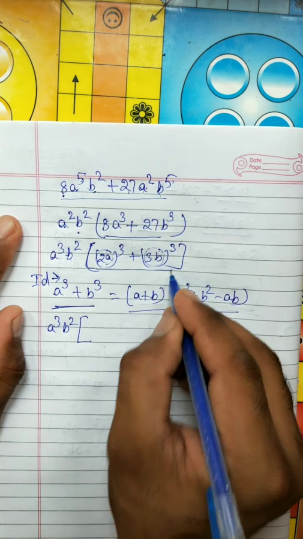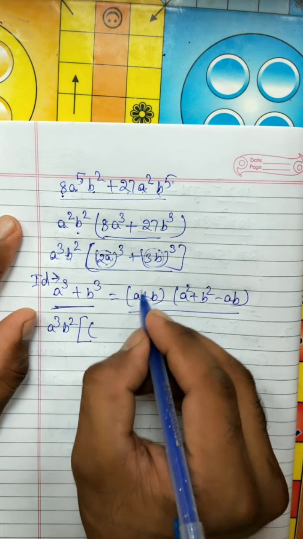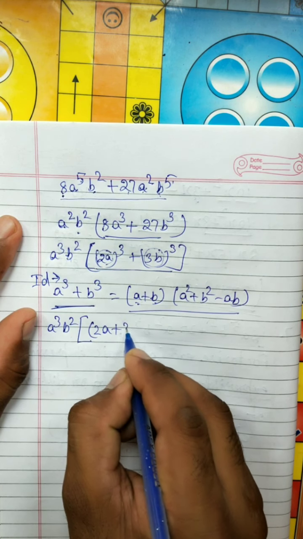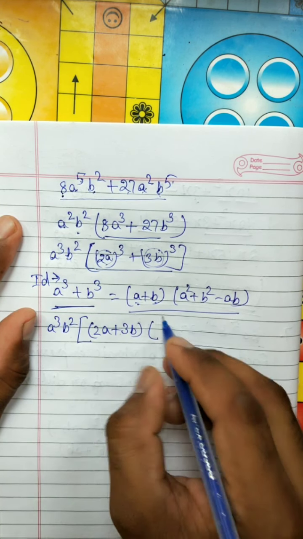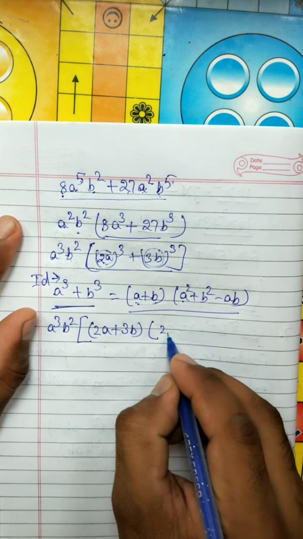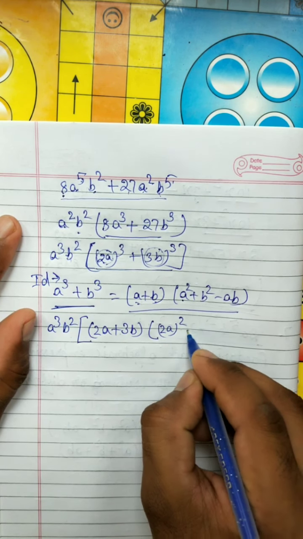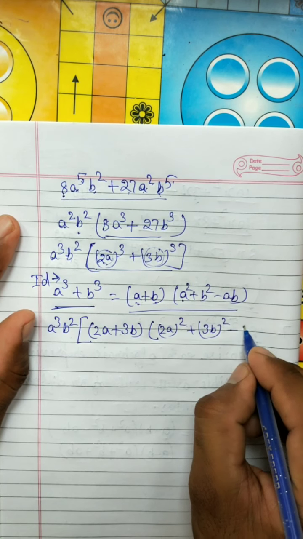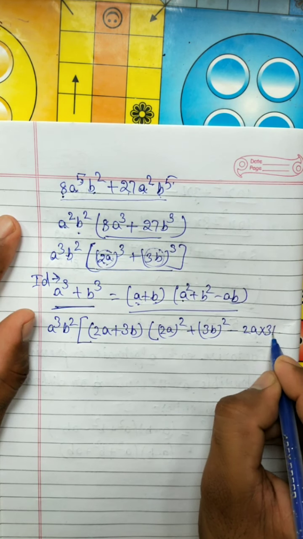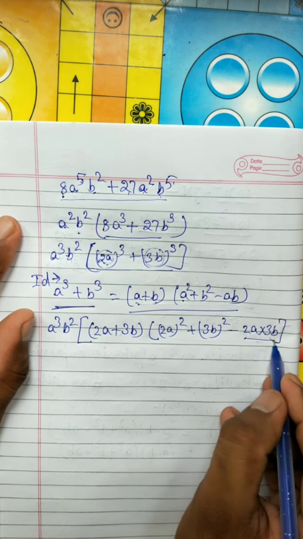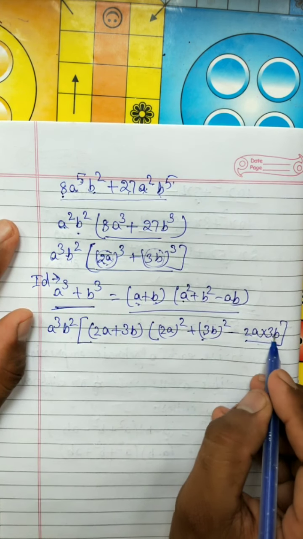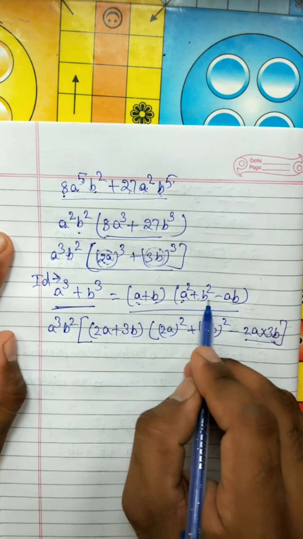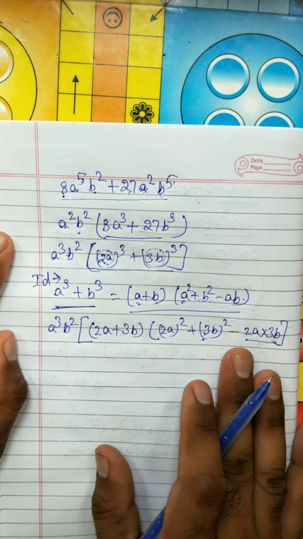So here a cube b square, that is as it is. So here this factor can be written as a plus b. First of all, a plus b, what is a? 2a plus 3b into a square. A square means 2a whole square plus 3b square minus 2a into 3b. Sometimes these terms are written a little earlier, and these terms are written later. There is no difference between these. A square minus ab plus b square, there is no difference in it.